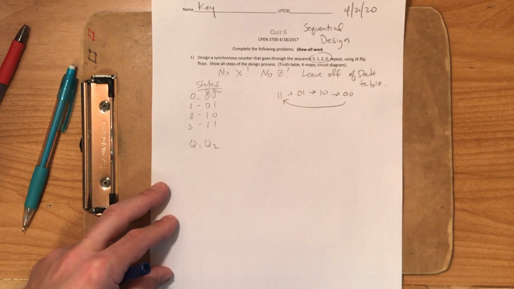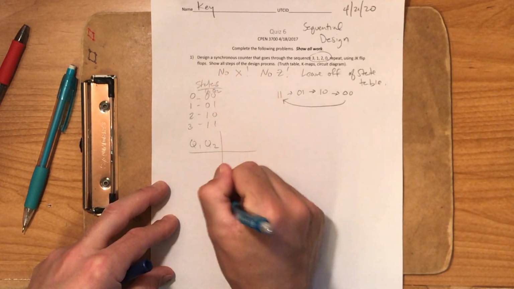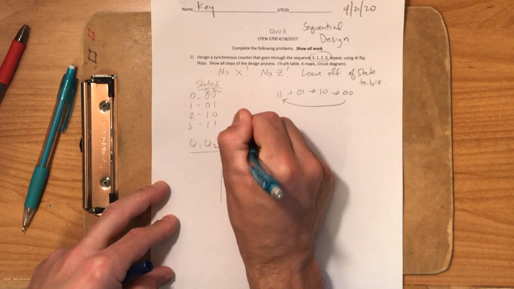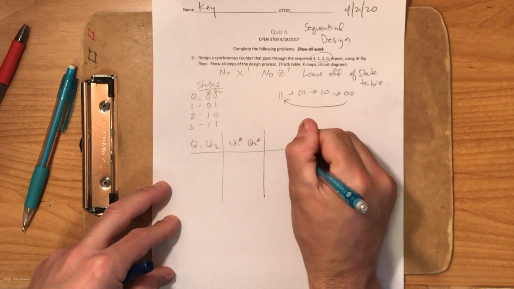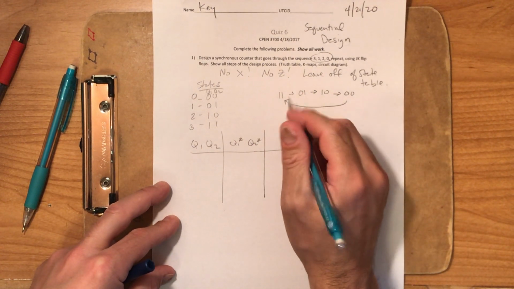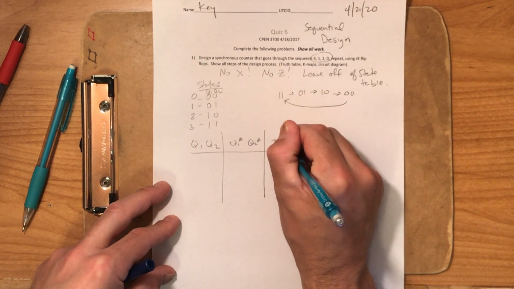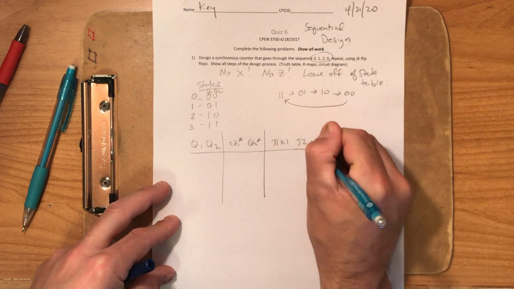So I'll call it Q1, Q2. Q1 next, Q2 next, J1, K1, J2, K2.